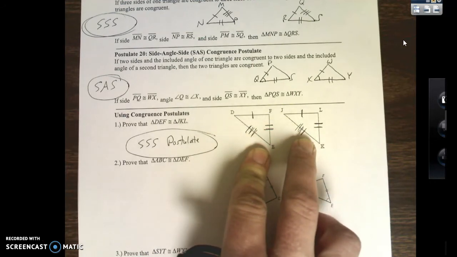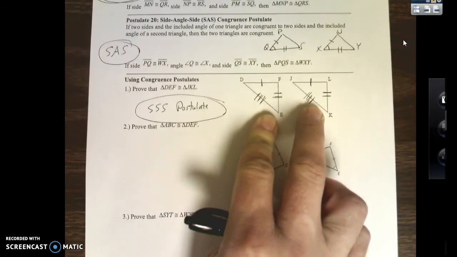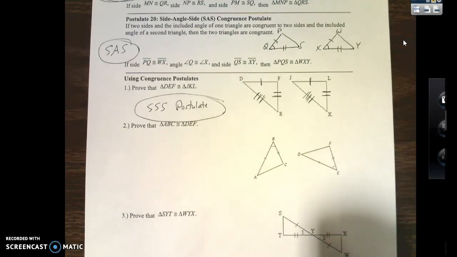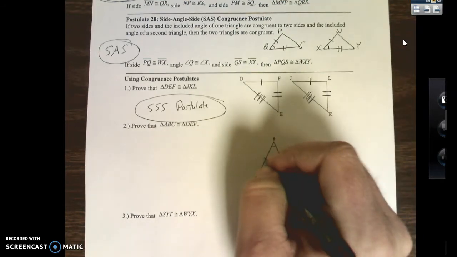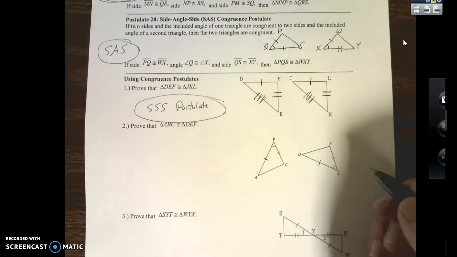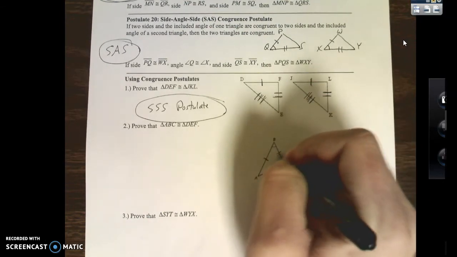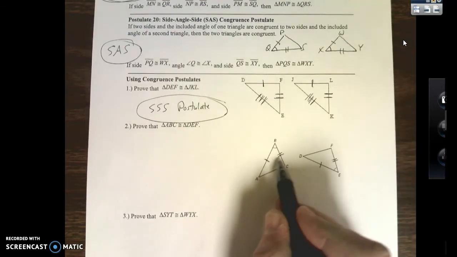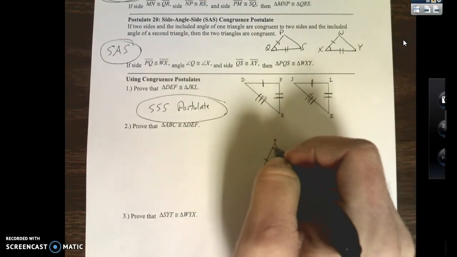Okay, all right. So we'll up the difficulty a little bit. We're trying to prove that triangle ABC is congruent to triangle DEF. Well, over here it's a little harder to see. Sorry. Here's one tick mark. One tick mark. Here's two tick marks. There's two tick marks. And in between these two sides, directly in between them, I have an angle.